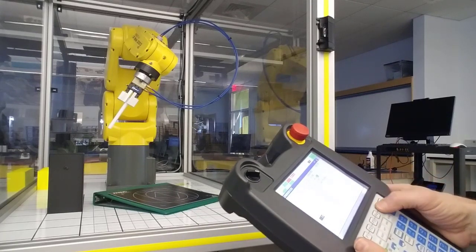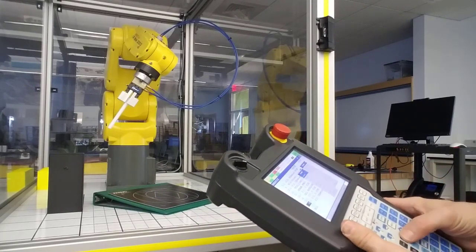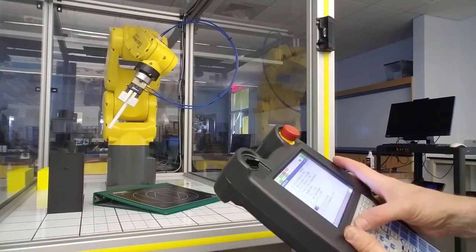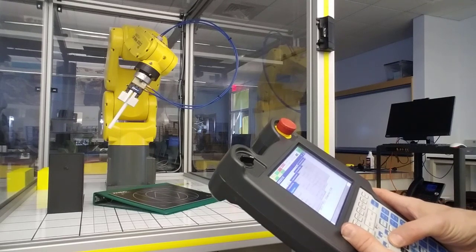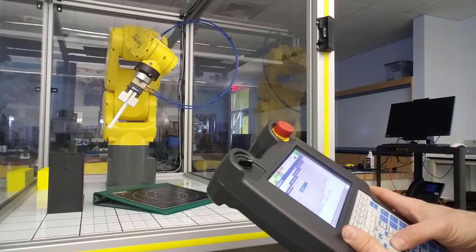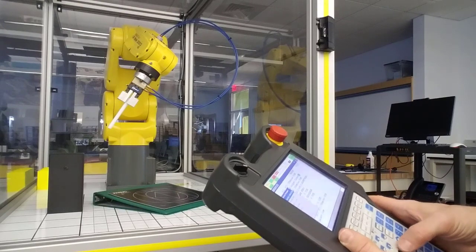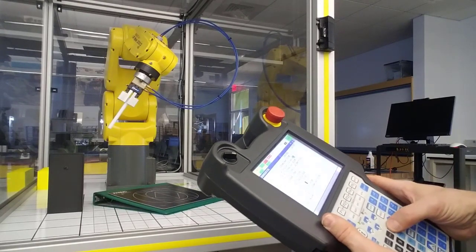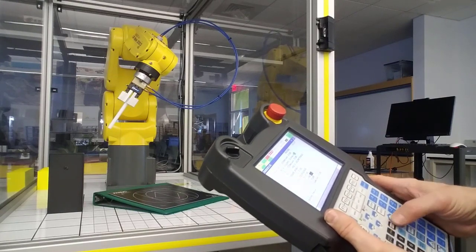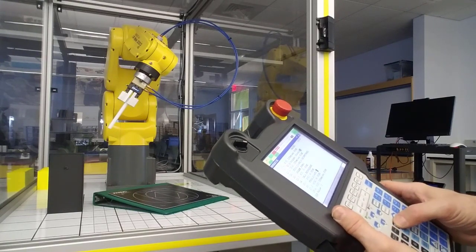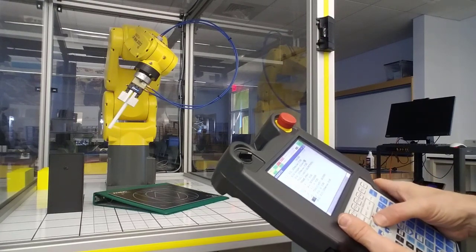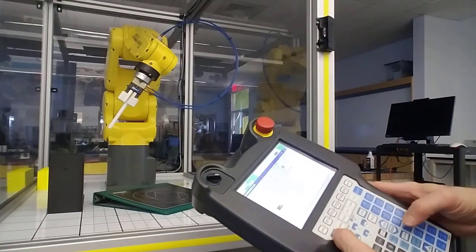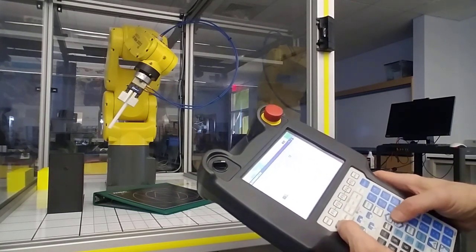So let's insert, and then we'll use that instruction to change the tool center point back to just the gripper. And we'll test it from the point right before that.